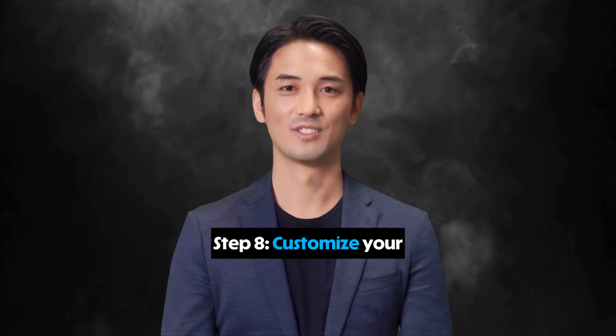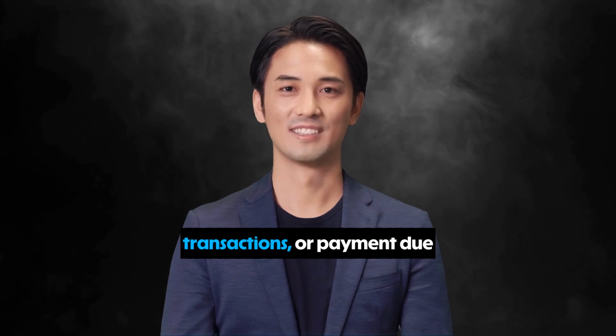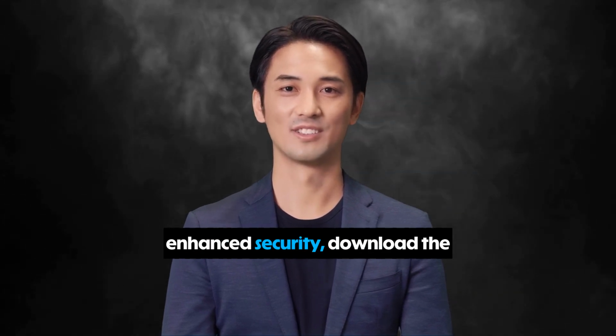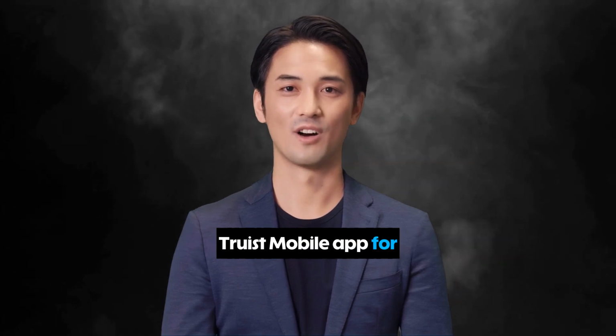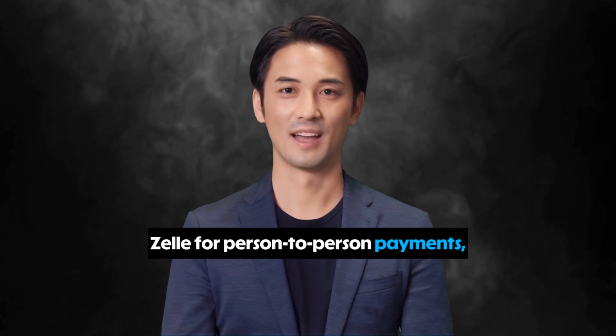Step 8. Customize your online banking experience by setting up account alerts for low balances, large transactions, or payment due dates. Enable two-factor authentication for enhanced security. Download the Truist mobile app for on-the-go banking and explore features like mobile deposit, Zelle for person-to-person payments, and digital wallet integration.